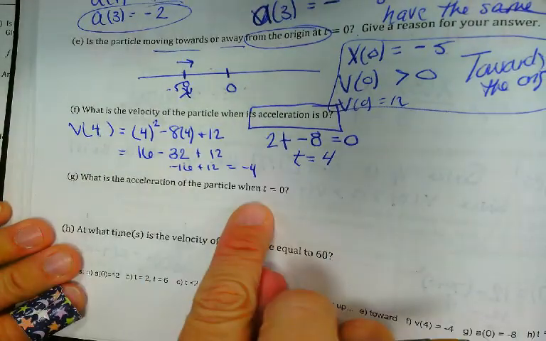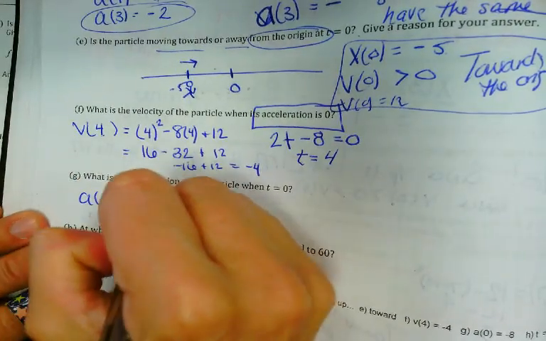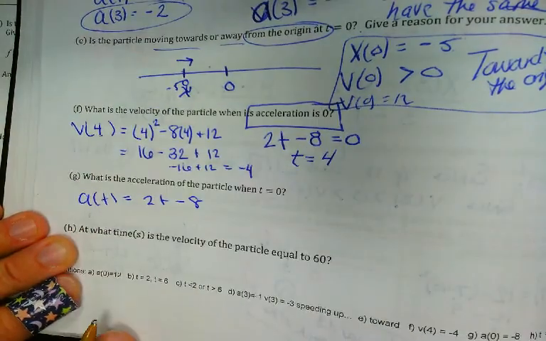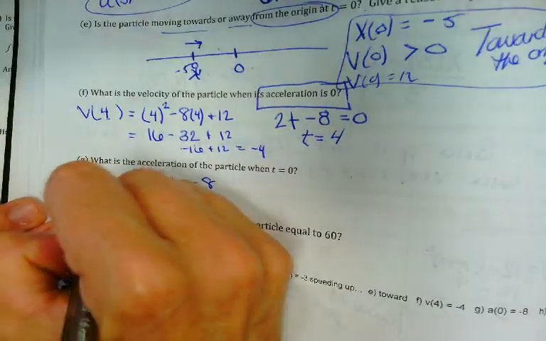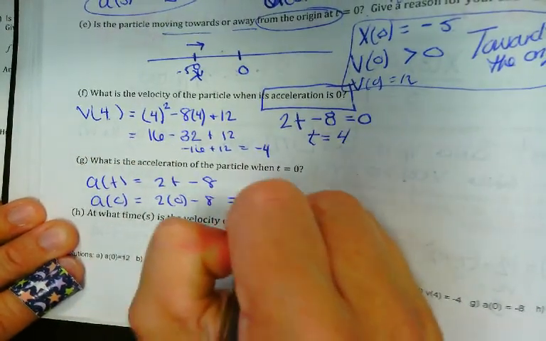What is the acceleration of the particle when t is 0? So we already found acceleration. We had that as 2t minus 8. And we want the acceleration at 0, so a of 0. I think so.